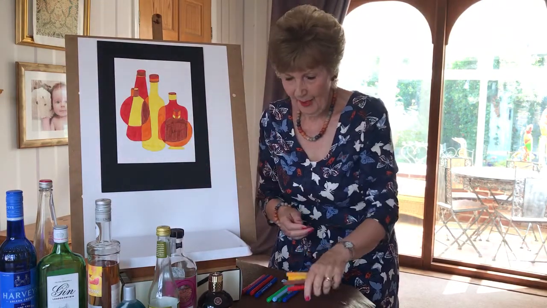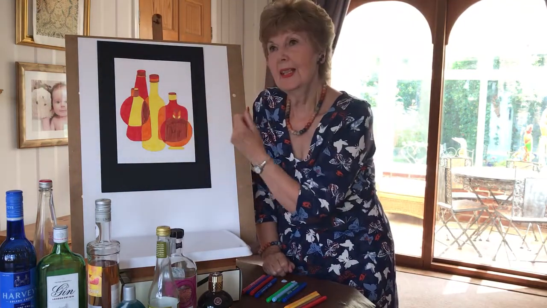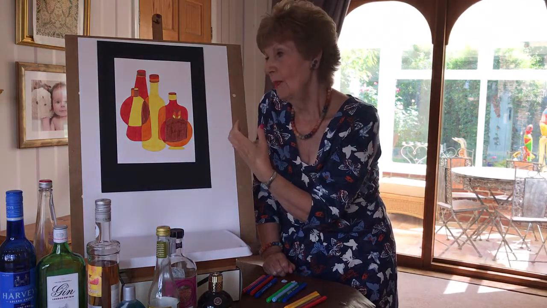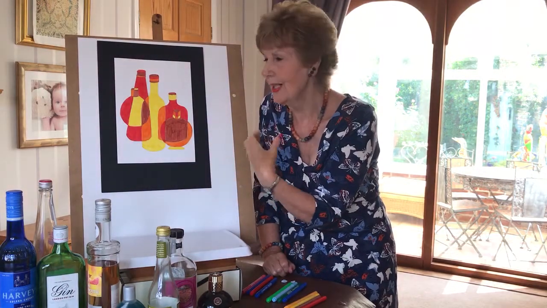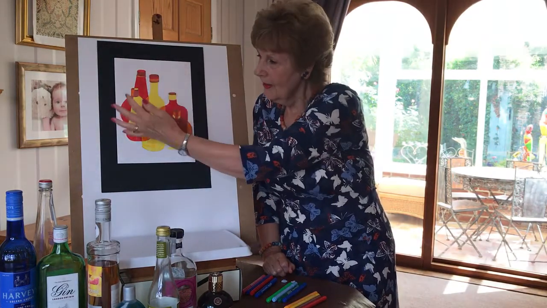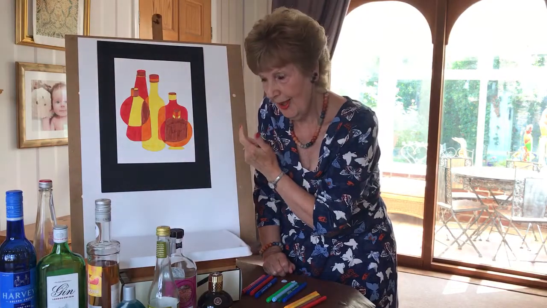When we're thinking about reds, then red is a very vibrant colour, isn't it? It makes us think about fire and heat and summer. So that's a combination of colours which go together.